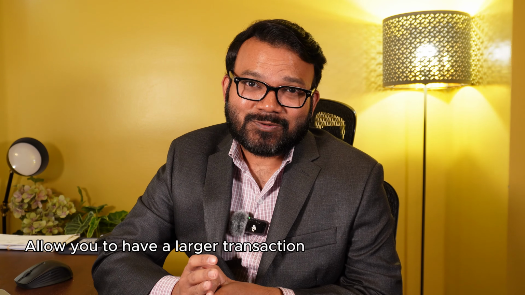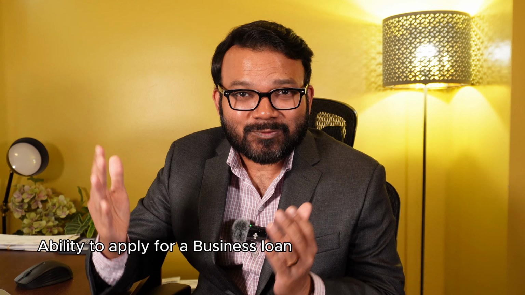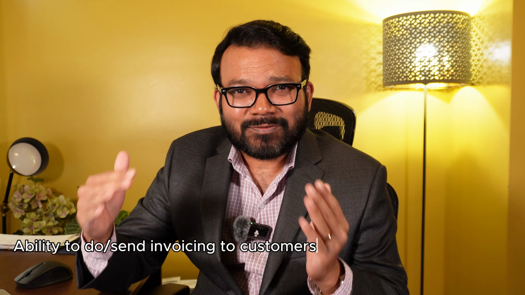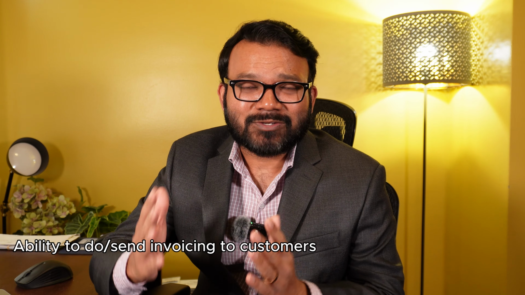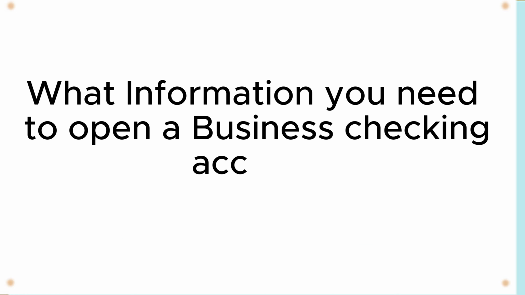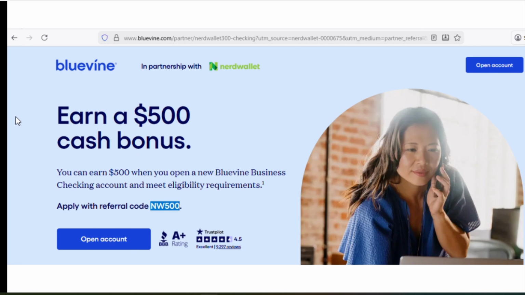For example, they're going to allow you to have a larger transaction with the business checking account than your personal checking account. You'd be able to apply for a business loan with your business checking account that you can open without an EIN or without having a business. You can also do some invoicing to different customers from your business checking account even though you don't have a business or EIN. So in this video, I'm going to show you what information you need in order to open a business checking account without an EIN or without having a business, and the step-by-step guide on how to open a business checking account. So let's take a look.